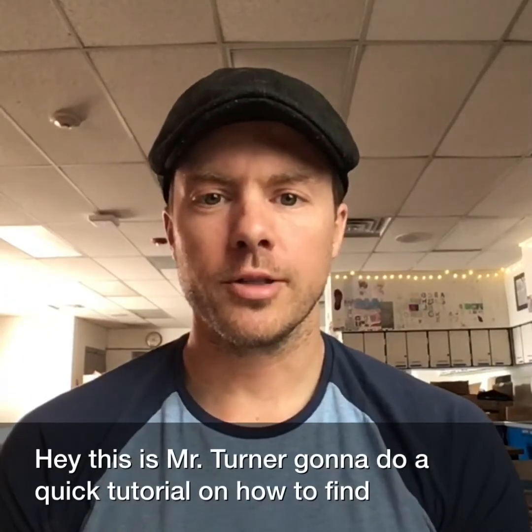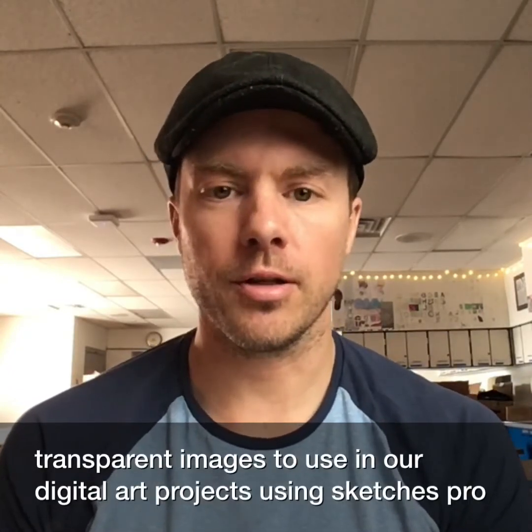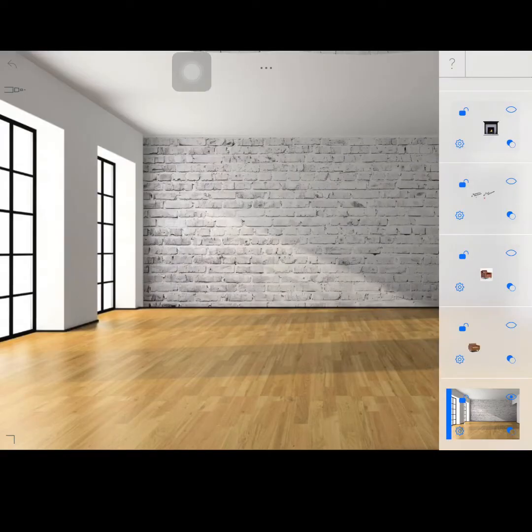Today we're going to do a quick tutorial on how to find transparent images to use in our digital art projects using Sketches Pro. To teach my students the difference between finding transparent images and regular images, we had a project in Sketches Pro where we fill a space with whatever objects we would ever want. So if I were to put a cozy chair in my space, we have to find the correct kind of image that has no background, that makes it look like that image actually exists in that space.